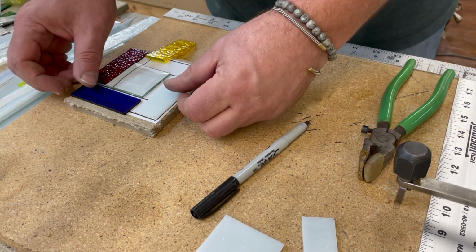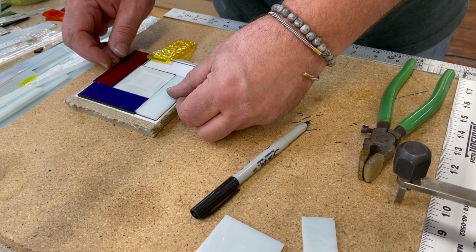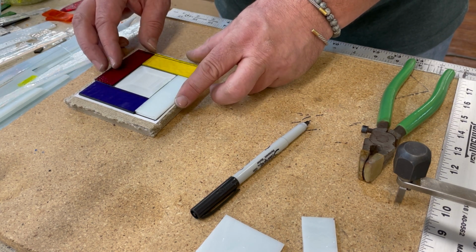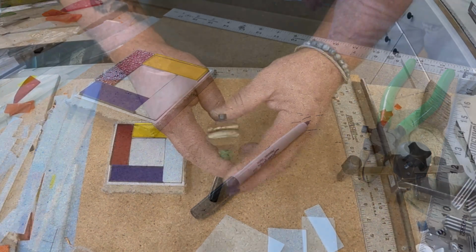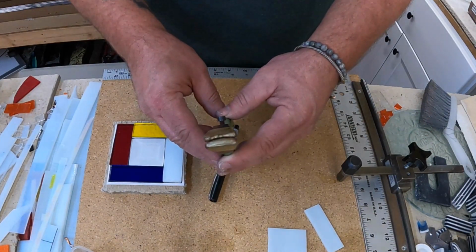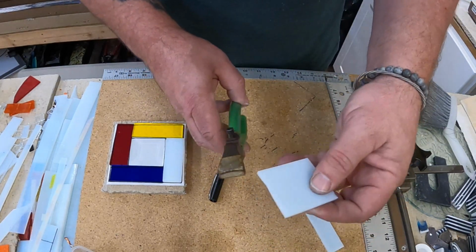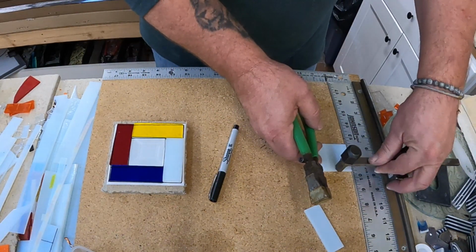Once he has all his pieces cut, he lines them up on top of his design. The pliers he is using are called running pliers. The jaw is bent so it puts pressure on the score so he can break the glass easily.